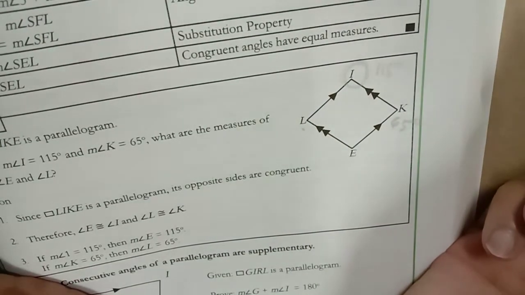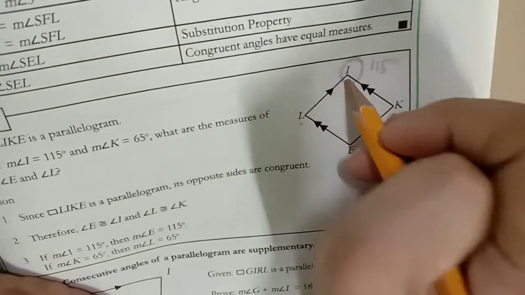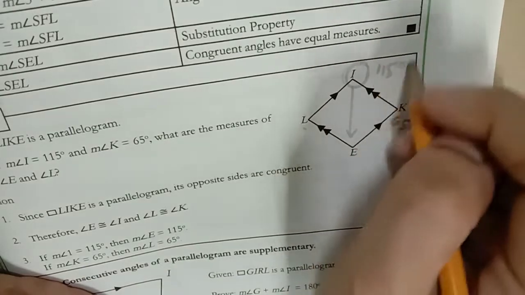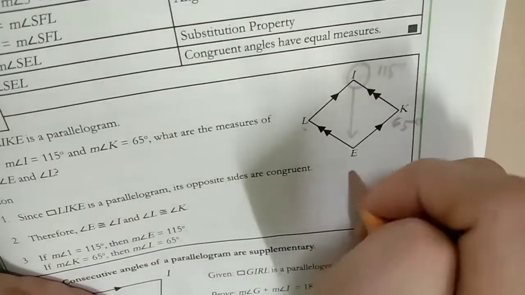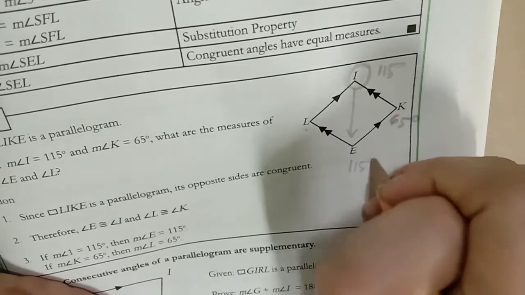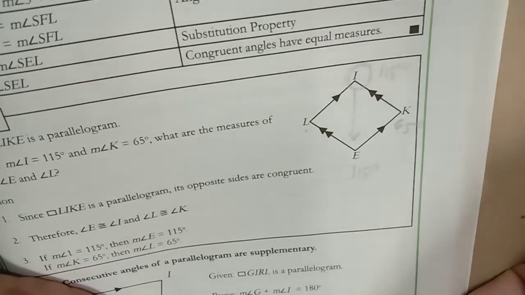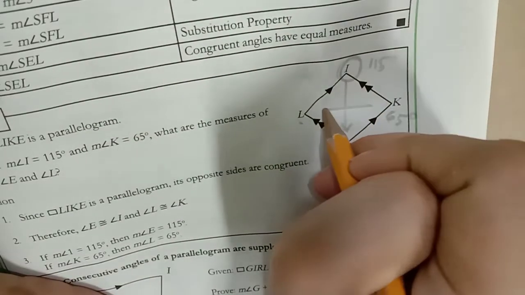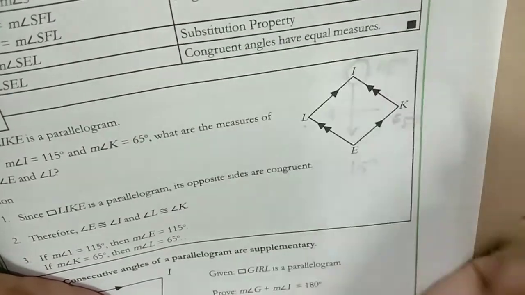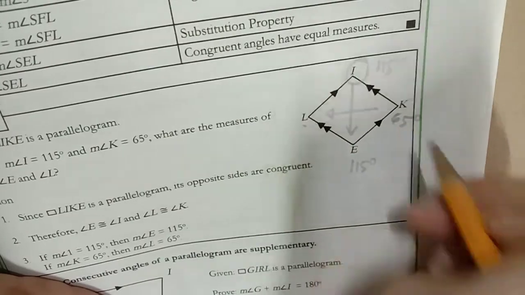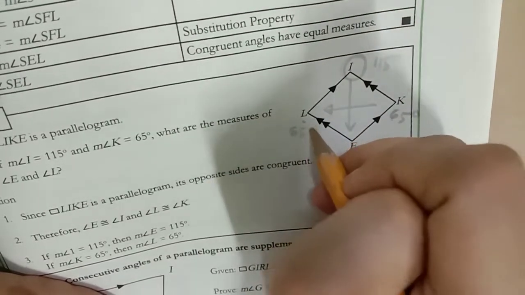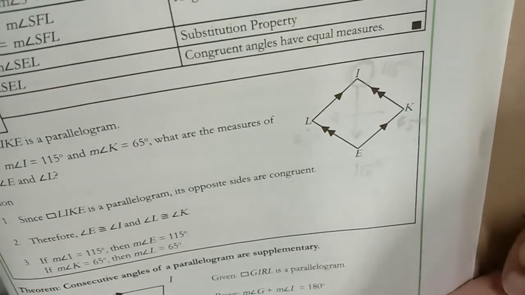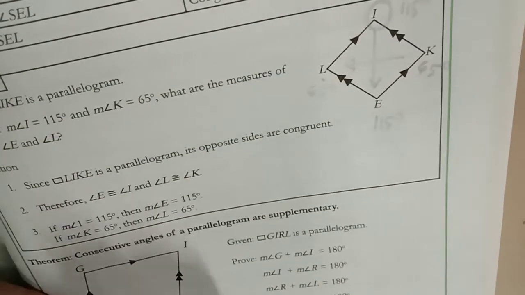So opposite angles are congruent po. So, yung katapat po ni I, which is si E, kung ano po yung measure or angle measure niya, yun din po yung magiging measure ni angle E. So, therefore, we can say that it's also 115. Same goes kay K, pati kay L. So, kung 65 to, therefore, we can say that 65 din po ito, or 65 degrees.